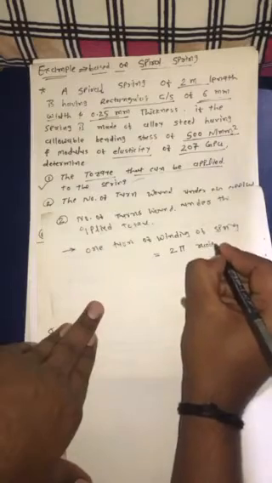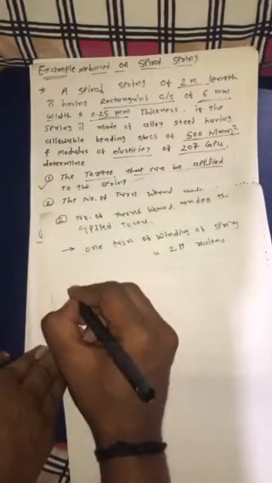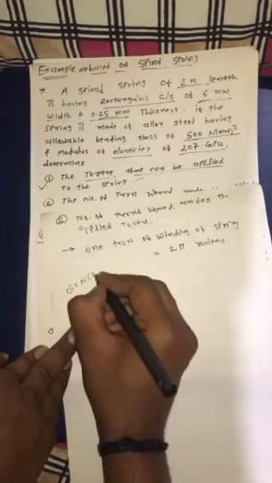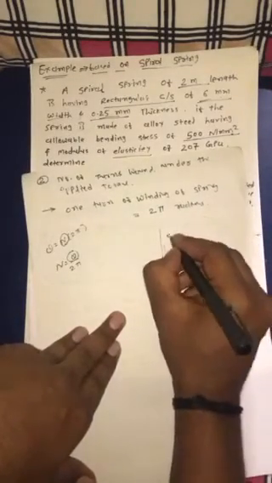Generally we can see theta is equal to n into 2 pi. So we have to find n, so n is equal to theta by 2 pi. But we don't have the value of theta, so first we have to find theta. Theta means angular deflection.